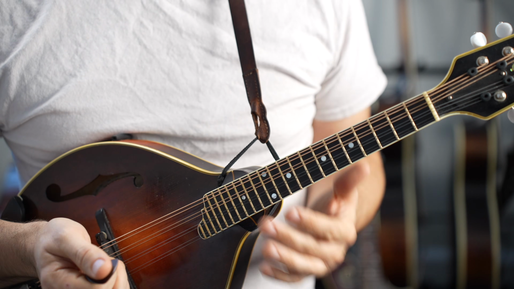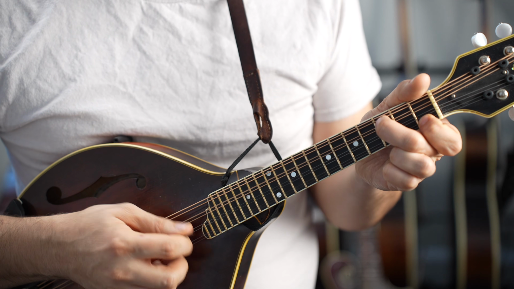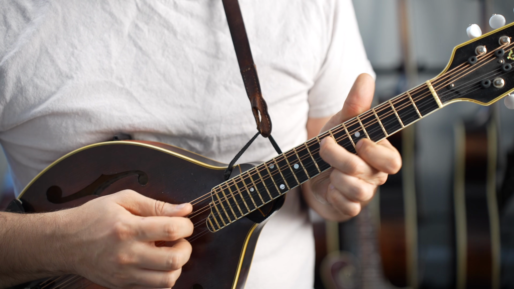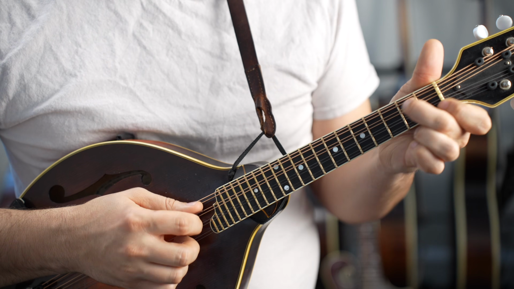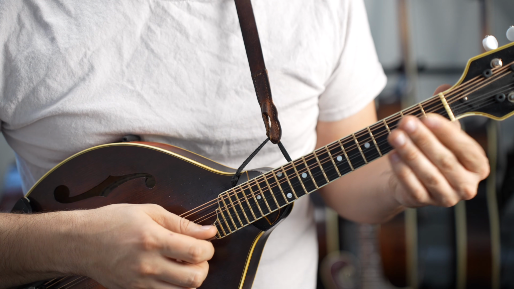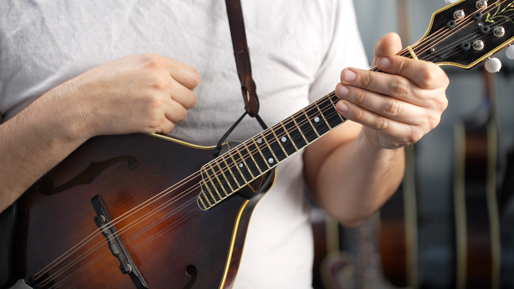So that's a great way to sort of find a reference point on the instrument. And again, that works on the D and E strings as well. So by skipping a string in between and going back 2 frets, you get another place to find the octave.